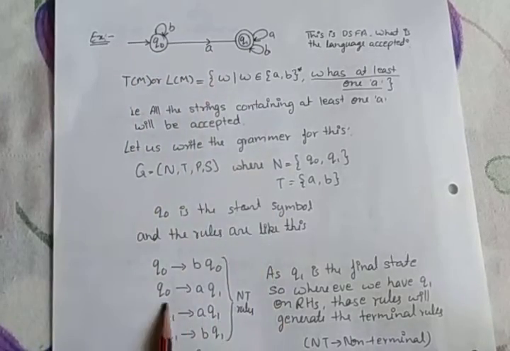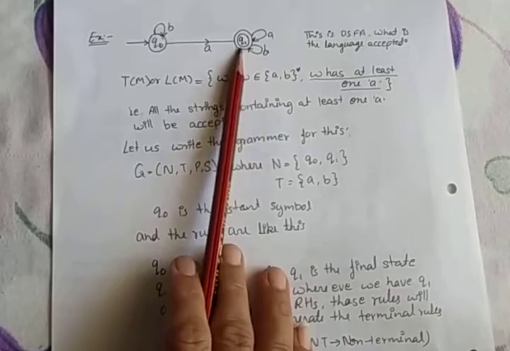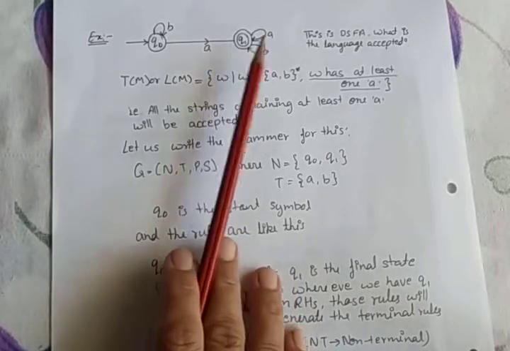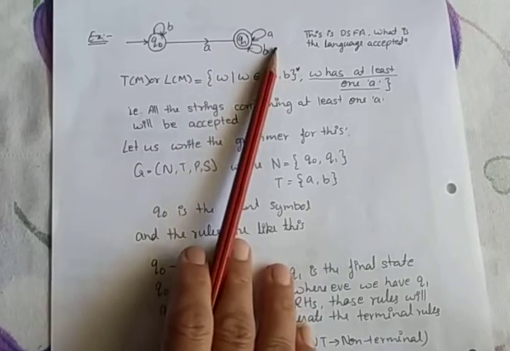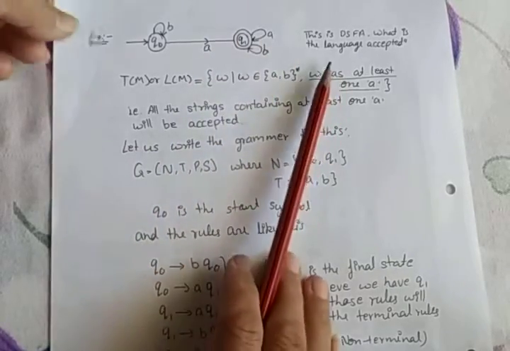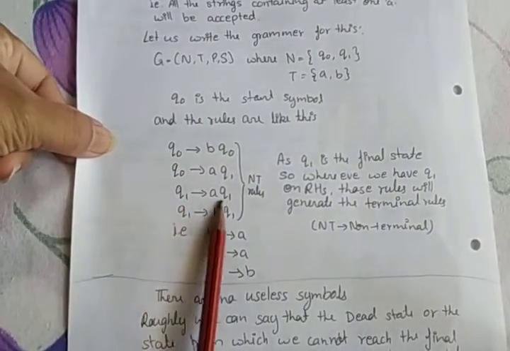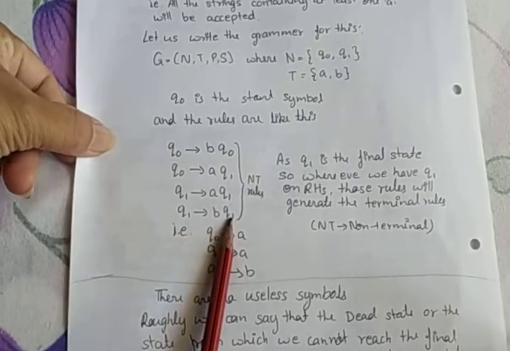Right? So here it is: Q0 tends to A Q1. At Q1, when we are reading A and B, then we are moving to the same state. We are in the same state only. So for Q1, we have these rules: Q1 tends to A Q1 and Q1 tends to B Q1.